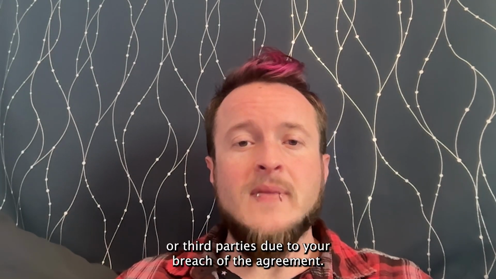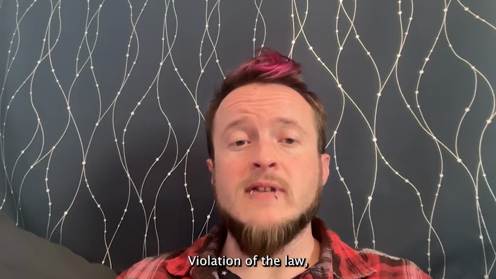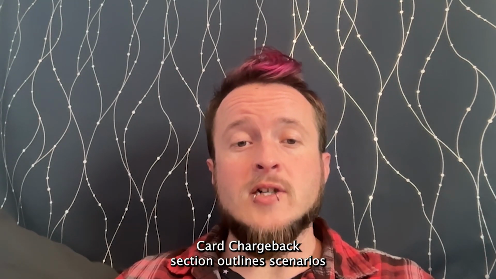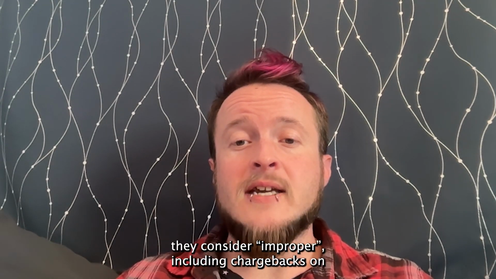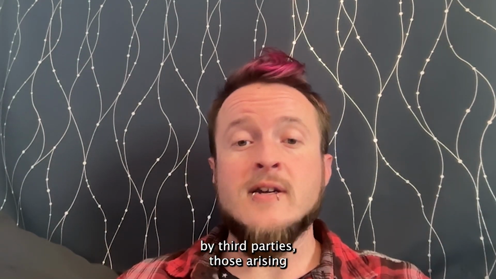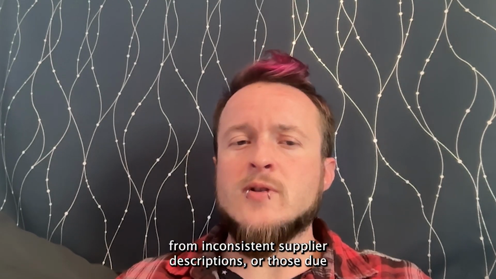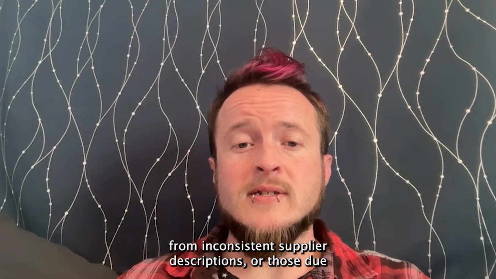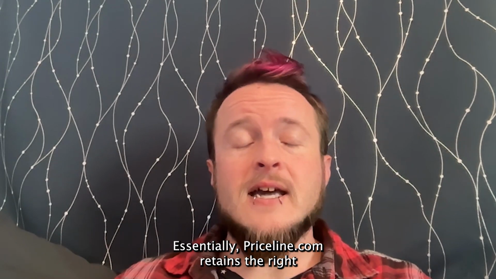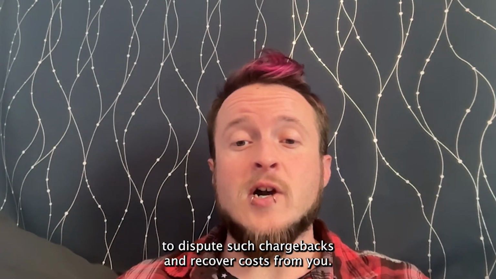exceeding the liability limit, or third parties due to your breach of the agreement, violation of the law or third-party rights, or improper site use. The credit card chargebacks section outlines scenarios they consider improper, including chargebacks on non-cancelable reservations, those authorized by third parties, those arising from inconsistent supplier descriptions, or those due to force majeure, unforeseeable circumstances. Essentially, Priceline.com retains the right to dispute such chargebacks and recover costs from you.